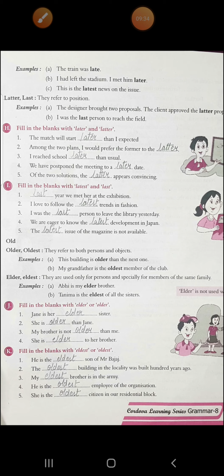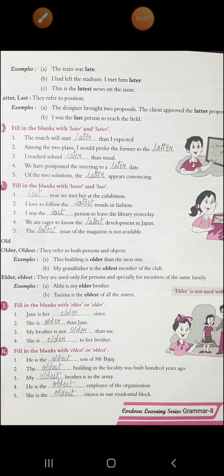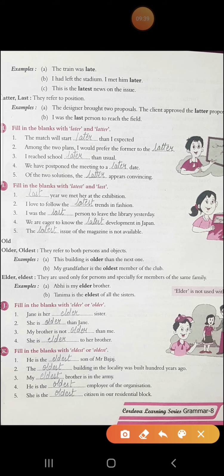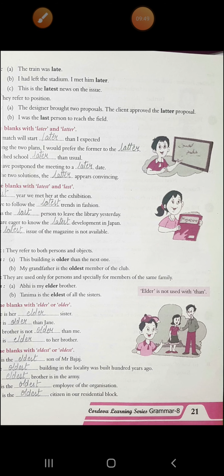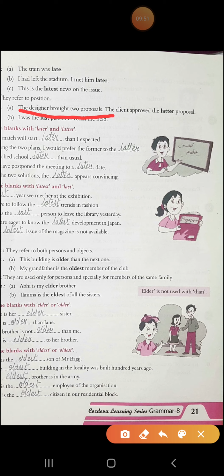Now latter and last. So here we see that they are used to refer to position. Latter and last, they show or refer to position. See here the example, the designer brought 2 proposals. The client approved the latter proposal. It means the designer had brought 2 proposals and the second one he approved. So the position we are saying, the first one he hasn't approved, the second one he approved.